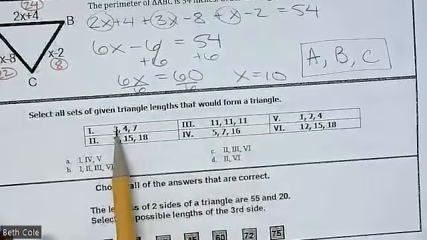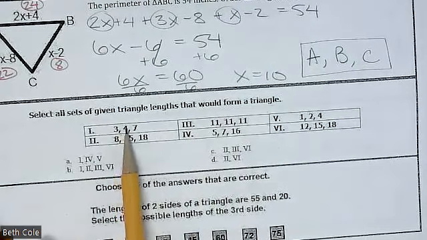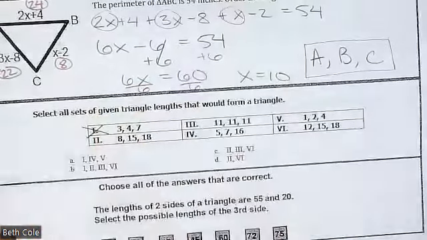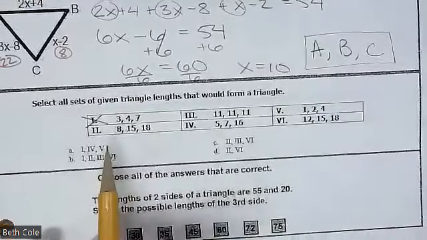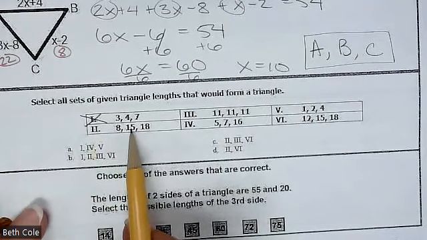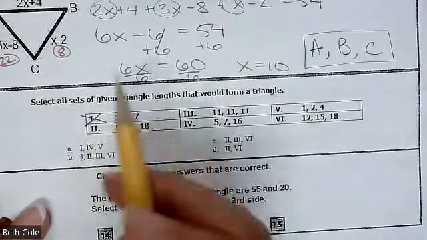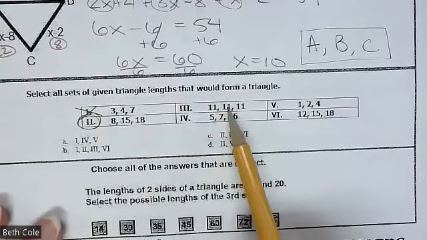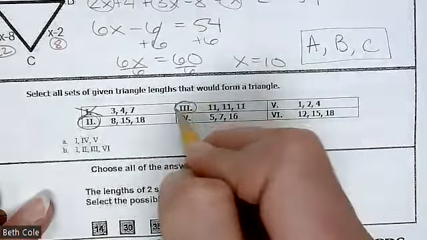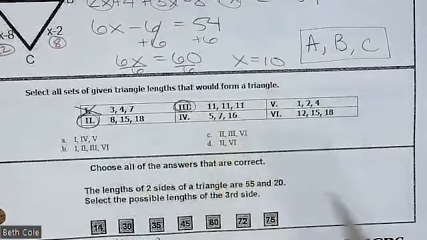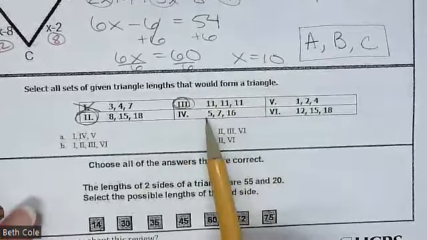So when we look at this one, the two smaller ones are 3 and 4. 3 plus 4 is 7. That's not bigger than 7. So we do not want that. Roman numeral 2 is right below that. So if you add 8 and 15, that is going to be bigger than 18. So we do want that one. 11 plus 11 is 22, which is bigger than 11. So that one's going to work. That would actually be an equilateral triangle. All the sides are the same then.